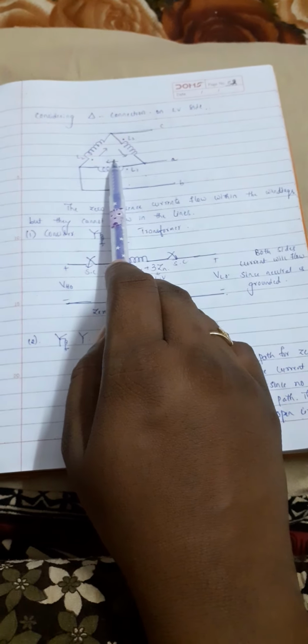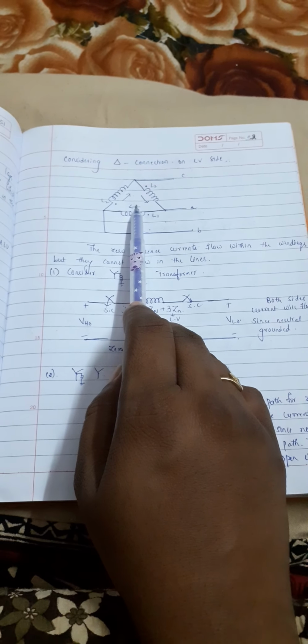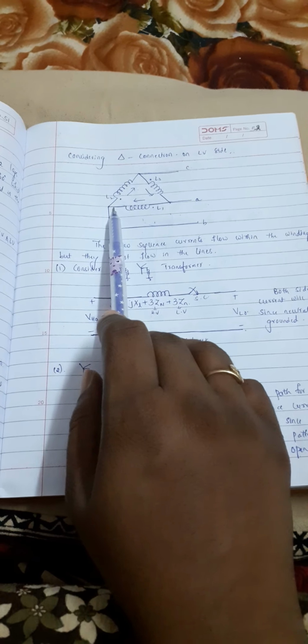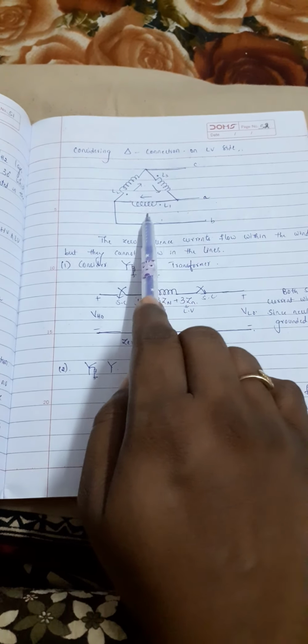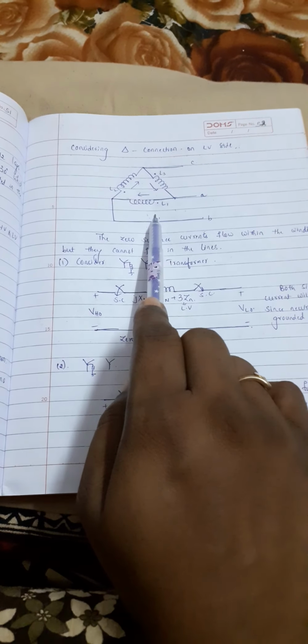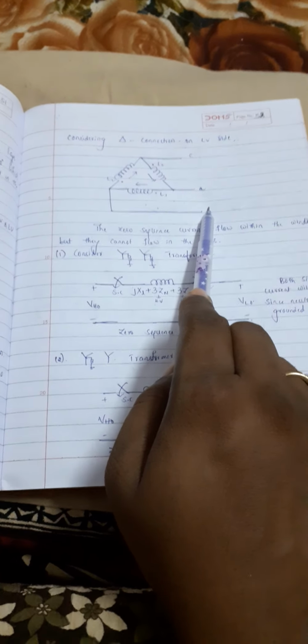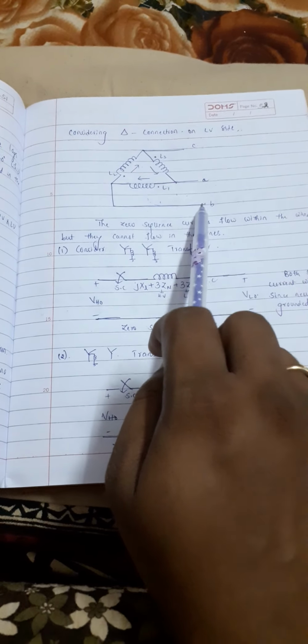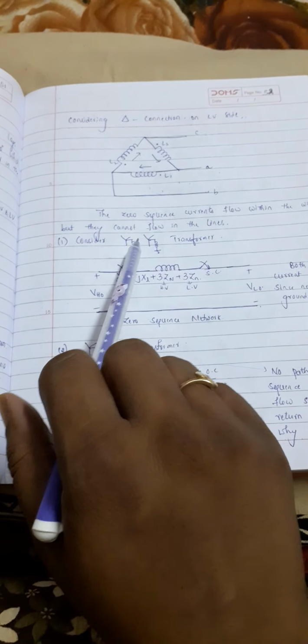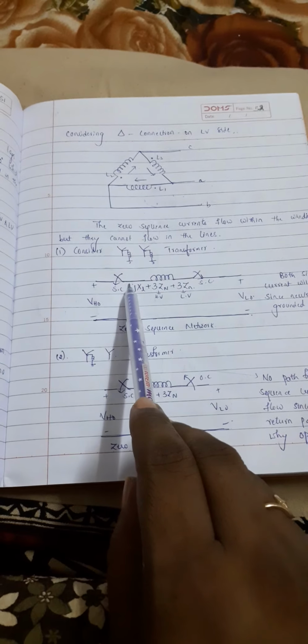And when we consider star connection, if there is no neutral path, we have to consider it as open circuit, and if there is a neutral path, or if the neutral is grounded, then we have to take it as a short circuit. So here we will be discussing different cases.